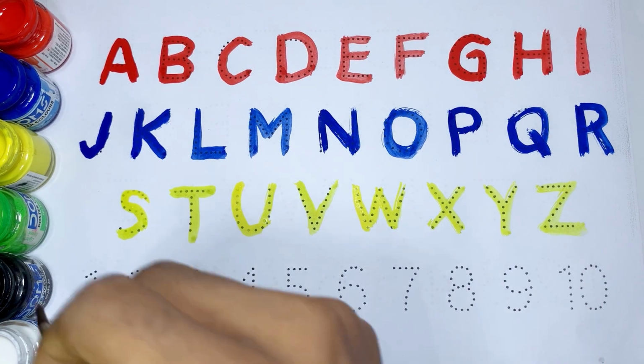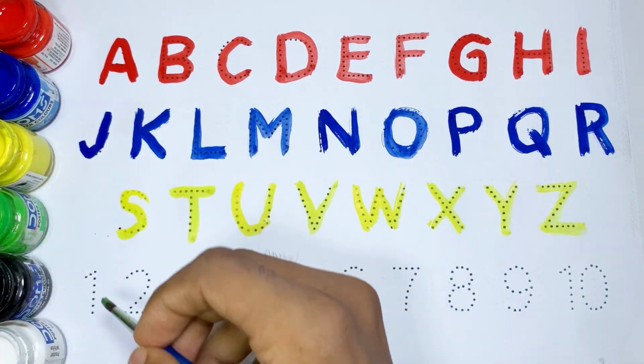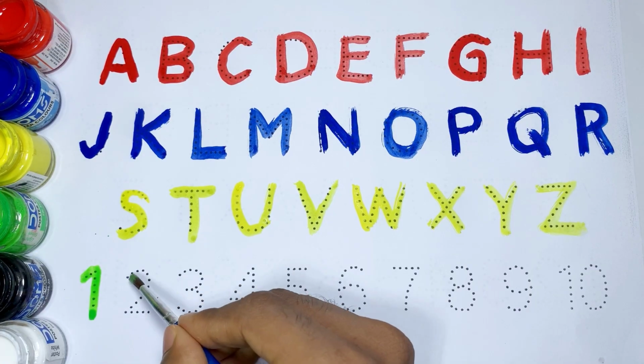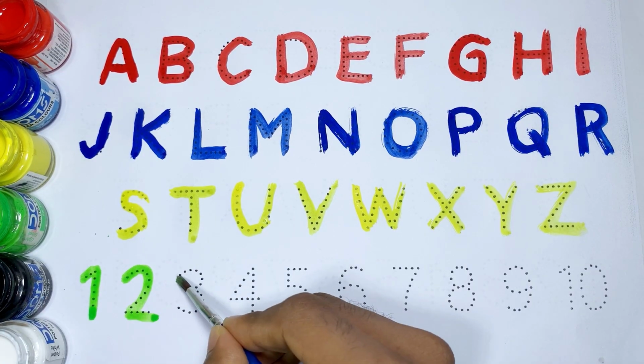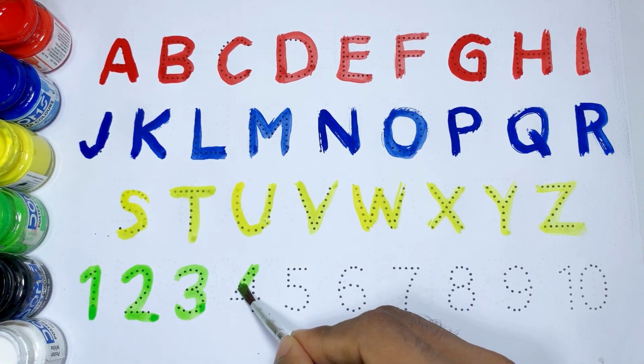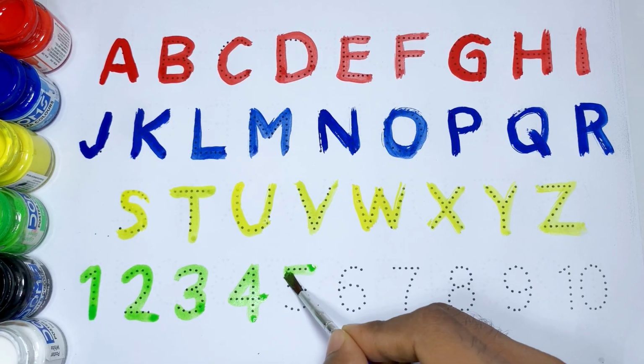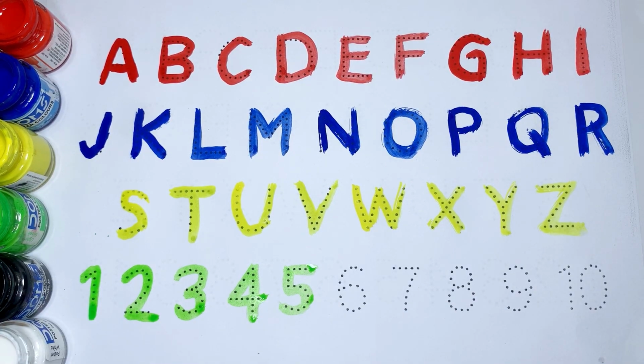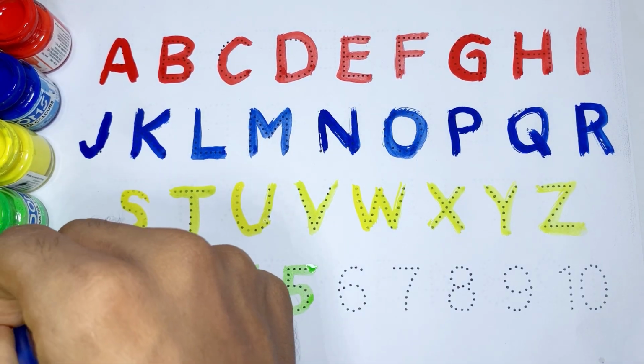Now you draw numbers and use green color. 1, 2, 3, 4, 5. Now you draw 6 and use black color.